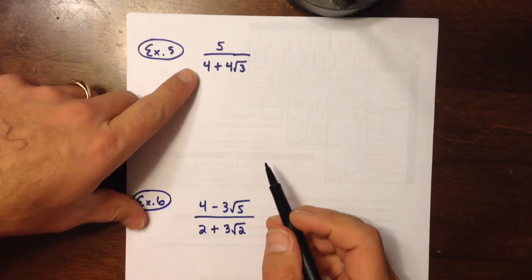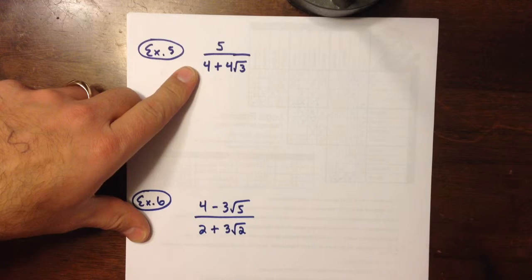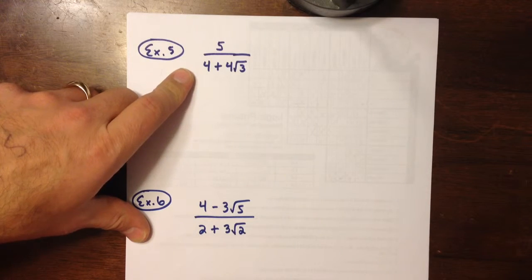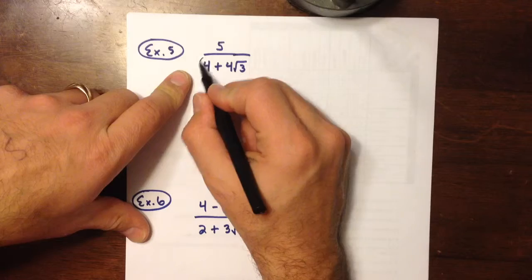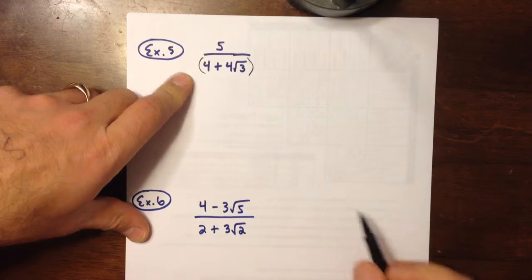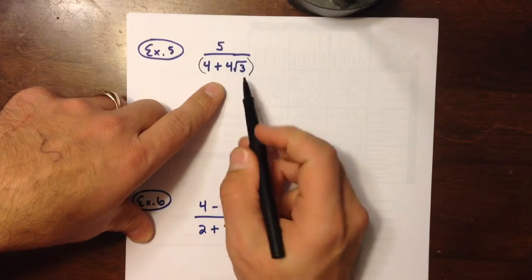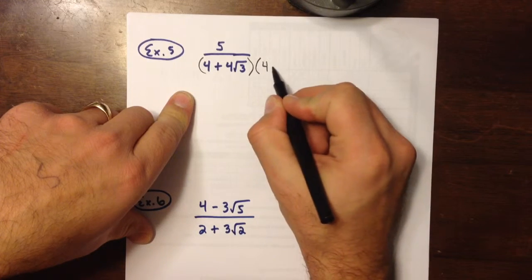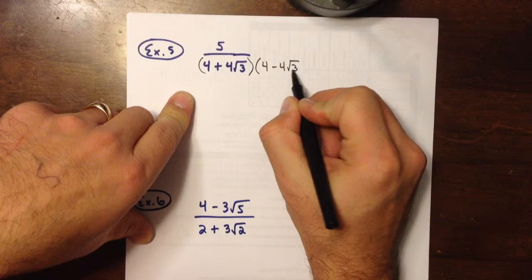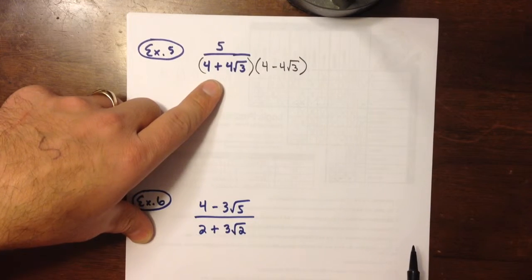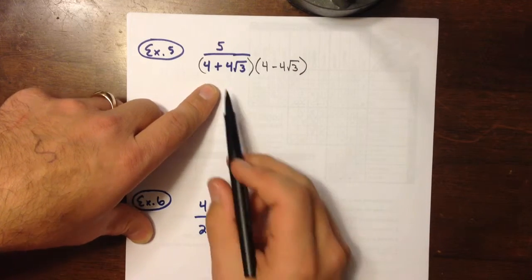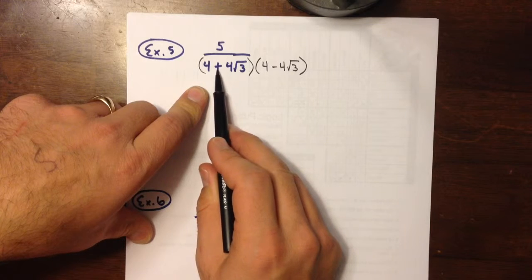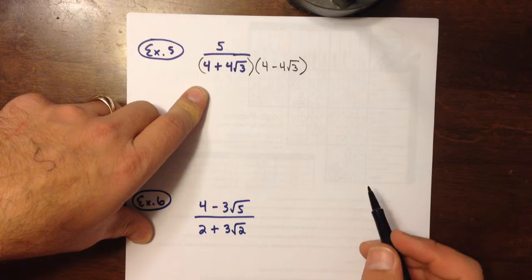So, to rationalize this, we have to think about difference of two squares. Okay? Because I can't just multiply this little part. I have to multiply this entire thing. So if I multiply by just the difference of this, the only thing that's different is I change this plus sign into a minus.